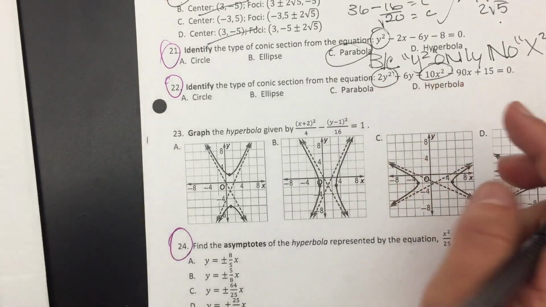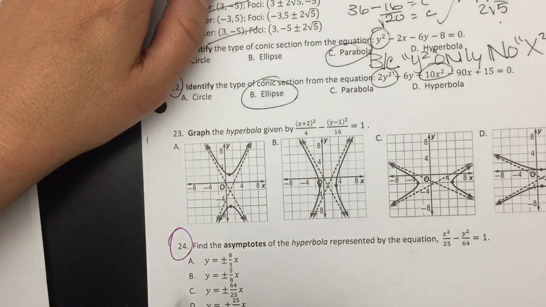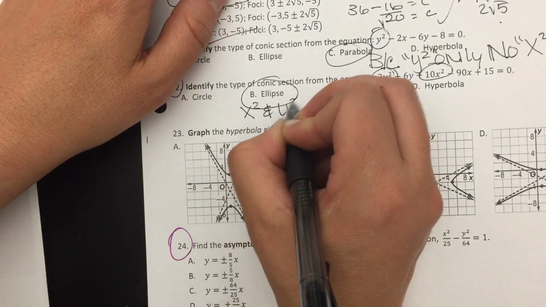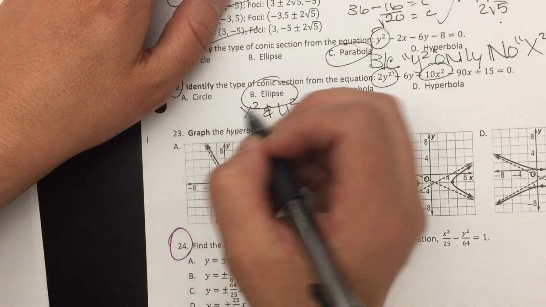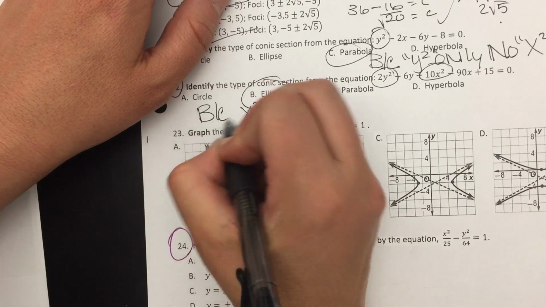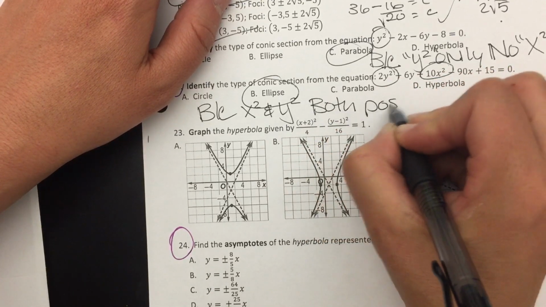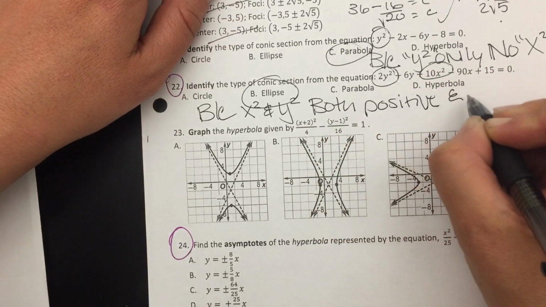So different coefficients, both positive, x squared and y squared.